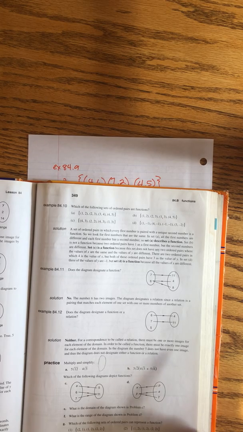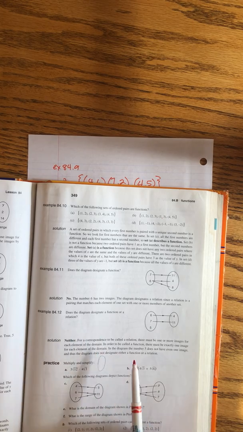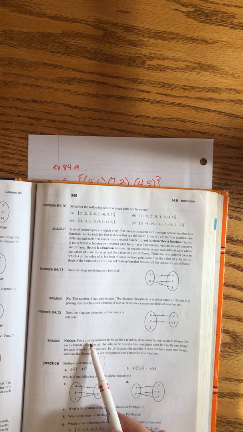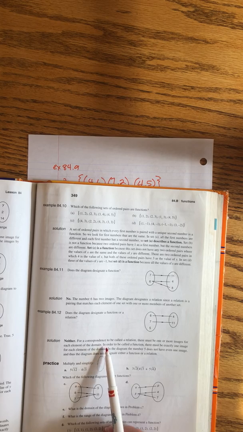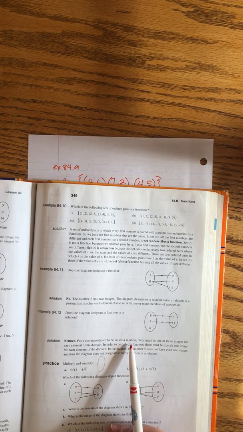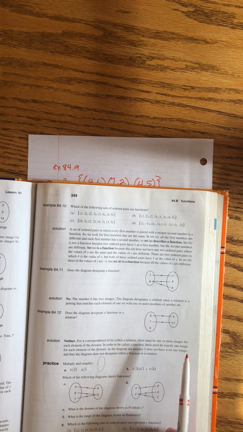Okay? It says, does it designate a function or a relation? And this explains that for a correspondence to be called a relation, there must be one or more images for each element of the domain. So a relation is less picky, but everything has to have a partner, and poor 5 is a freak.